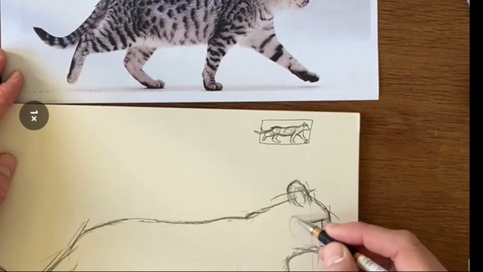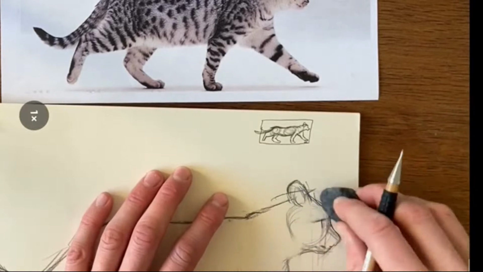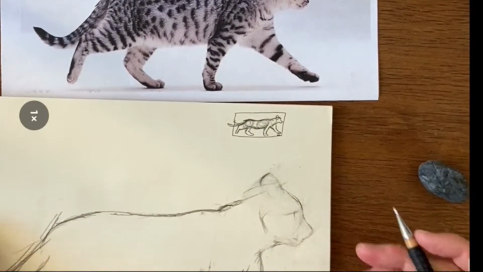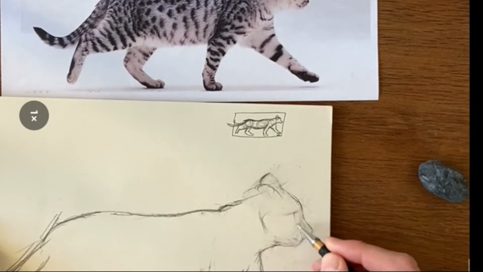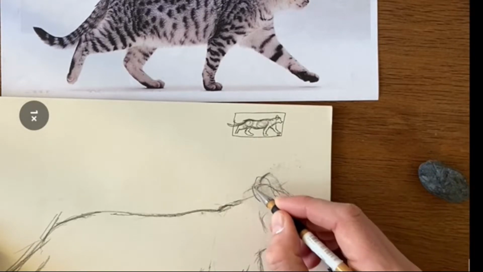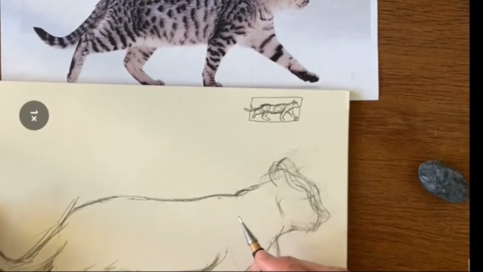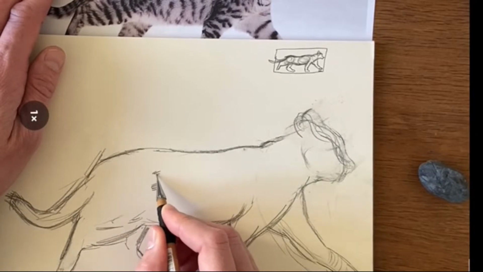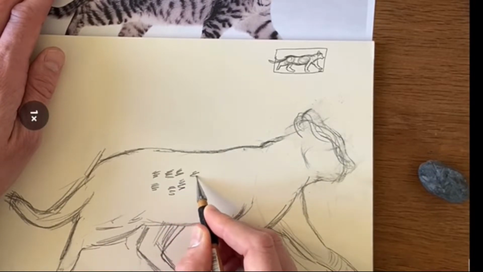I can tell that actually the head is a bit smaller. It's more like this. Like that. And then I don't know about the pattern yet, if it's going to have these nice patterns here.